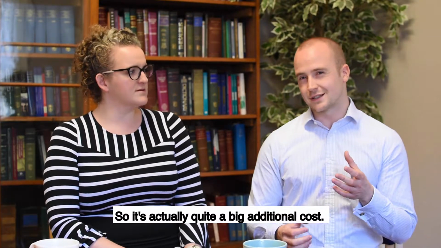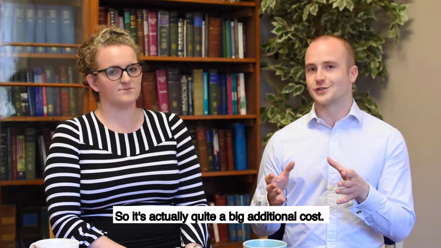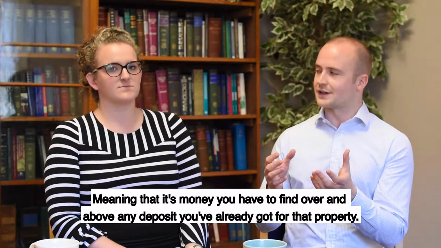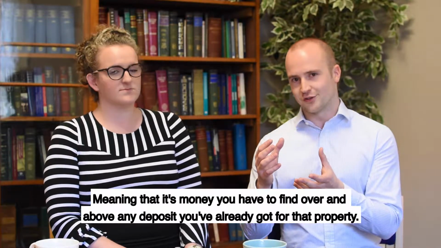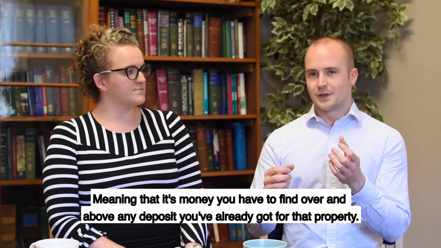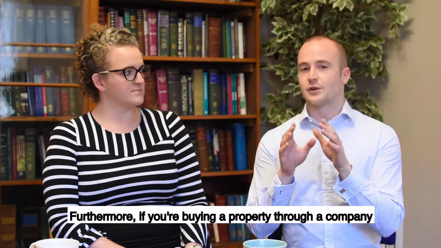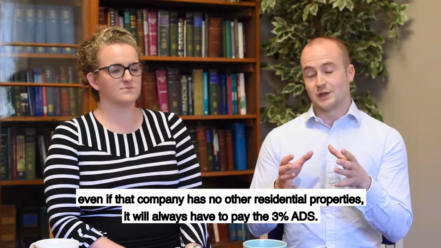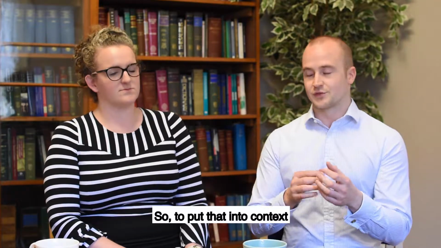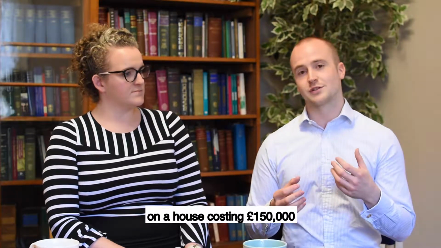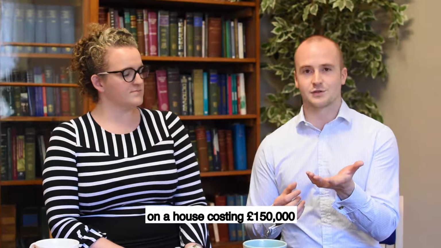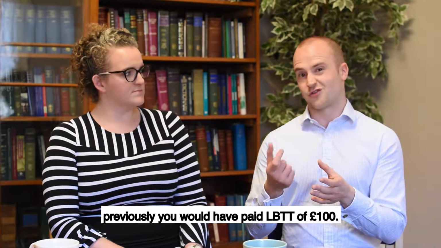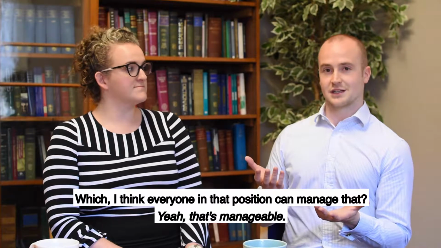That's right, so it's actually quite a big additional cost, and it's a cash cost, meaning that it's money that you have to find over and above any deposit you've already got for that property. Furthermore, if you're buying a property through a company, even if that company has no other residential properties, it will always pay the 3% ADS. So to put that into context, on a house costing £150,000, previously you would have paid land and buildings transaction tax of £100 on that, which I think everyone that's in that position can manage.